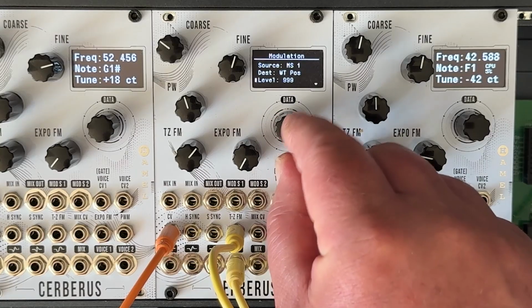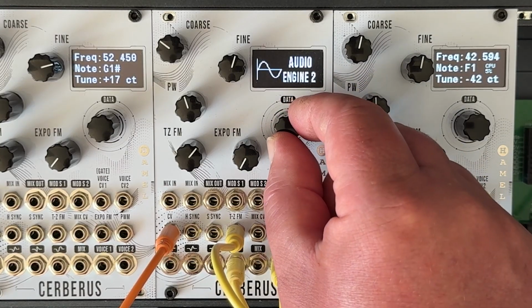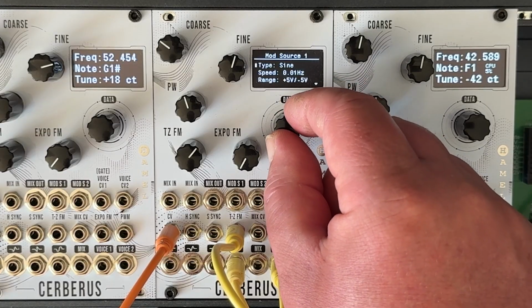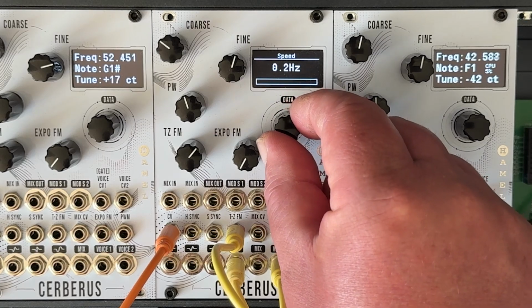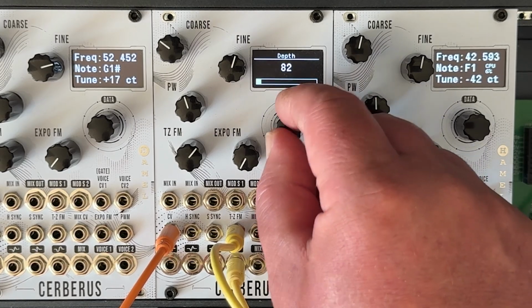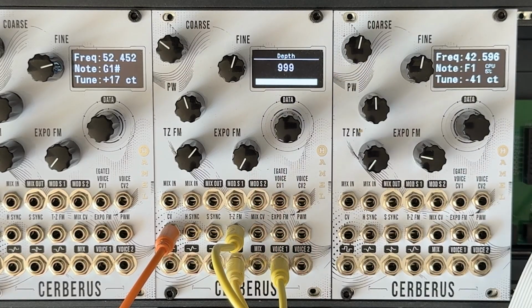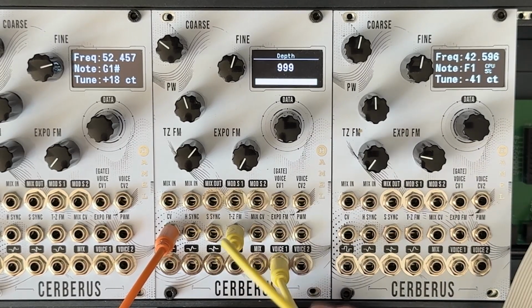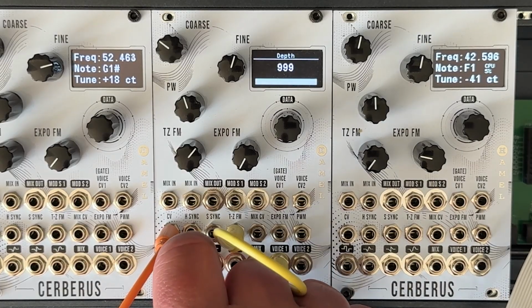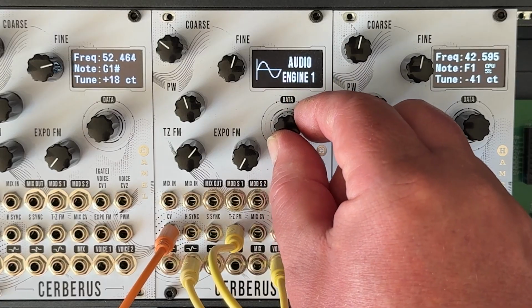There we go. So if I now go back to our main menu, we can go to modulation source. It's a sine wave. Let's just speed it up slightly. And now we'll turn it up. So that's now modulating the position in the wavetable, which is modulating the VCO. If I put this into the triangle wave, we'll start to get some other sounds. Let's just go back to our audio engine.